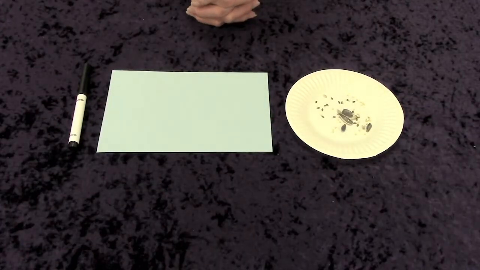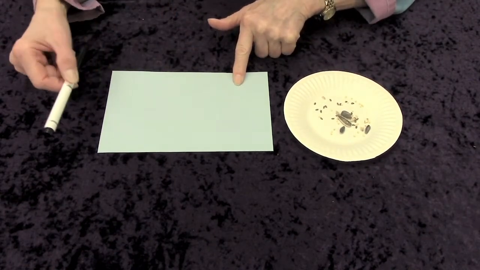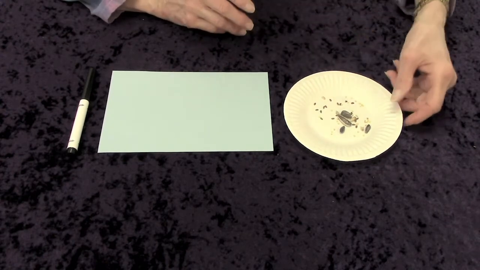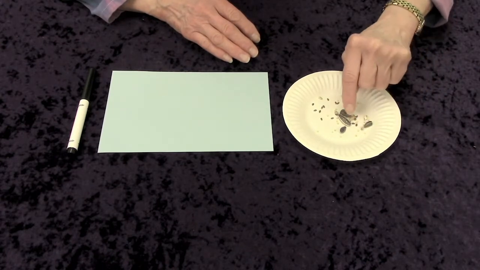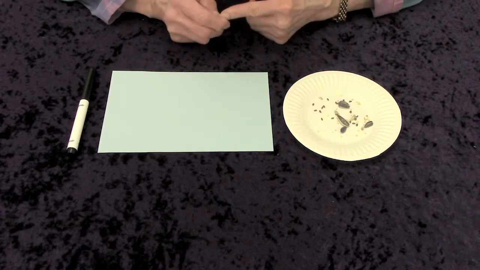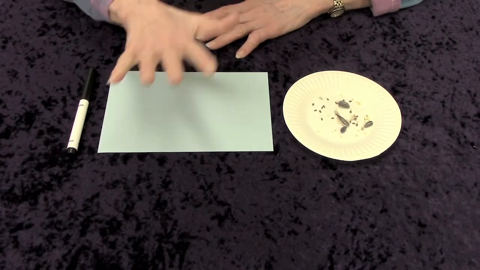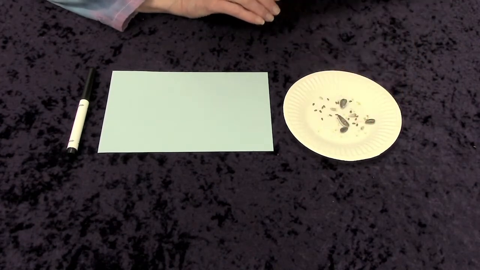I'm going to choose 5 seeds, and I'm going to put them in size order, from smallest to biggest. So I want you to get out your seeds and your piece of paper and your marker or crayon. I have my seeds right here. You can have your grains or your beans or your pasta, whichever you choose. I've got my little bird seed here, and I'm going to choose 5 of my favorite seeds from my collection.